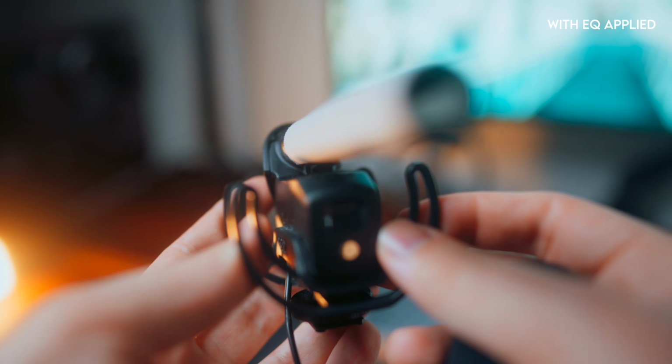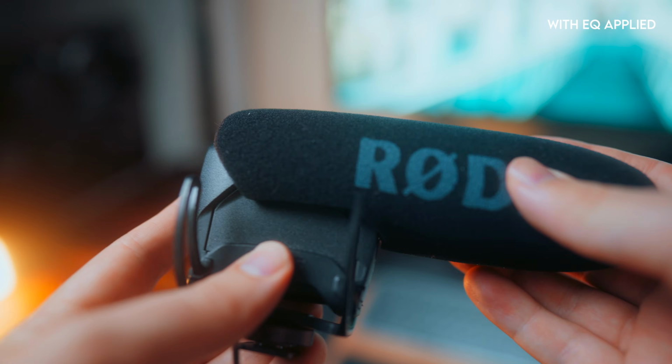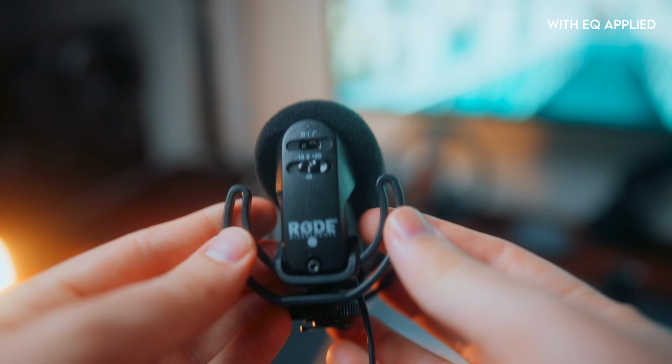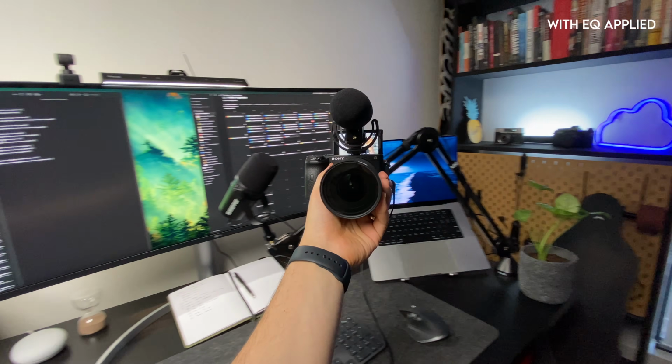I would say if you're sitting in a single spot like me and shooting A-roll, then it could be a good option. Again, because it's directional, it's going to cancel out some background noise, which can be really helpful. And I'd also say they're actually really good for vlogging. So if you're holding the camera towards yourself and you're filming, then this could be a great choice.